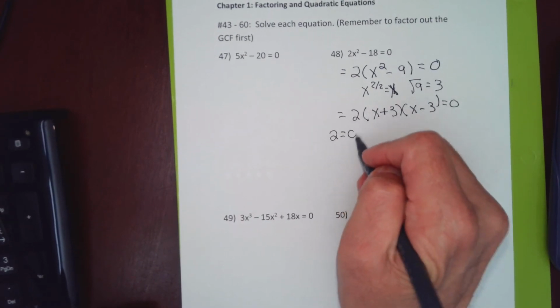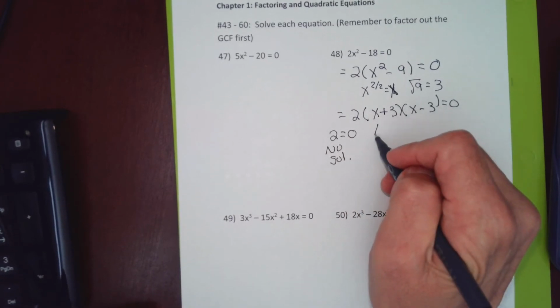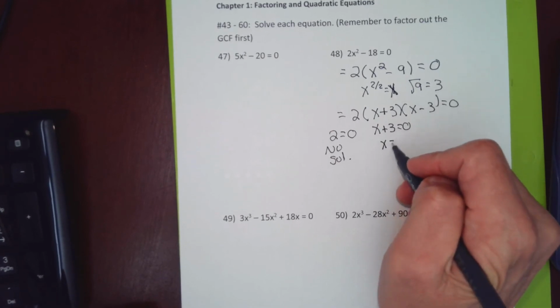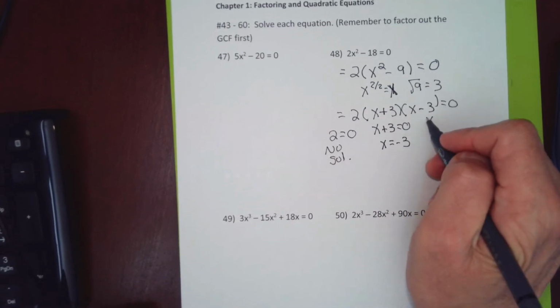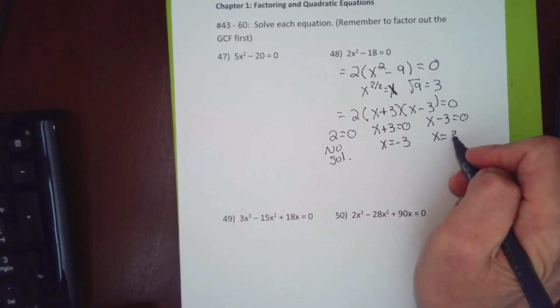The first factor of 2, since it doesn't have an x, doesn't give a solution. The factor of x plus 3 gives a solution of x equal to negative 3. The factor of x minus 3 gives a solution of x equal to 3. I'm going to write my answer.